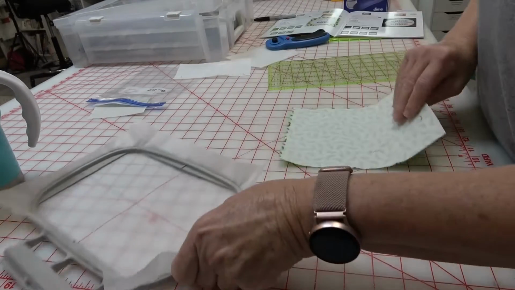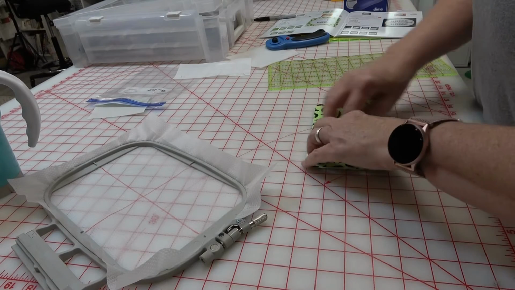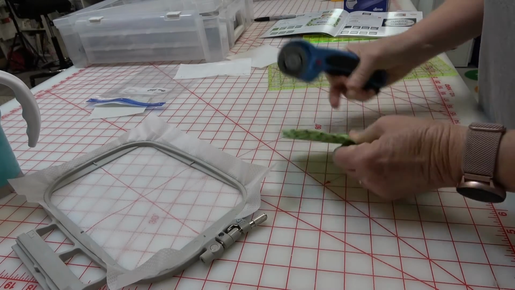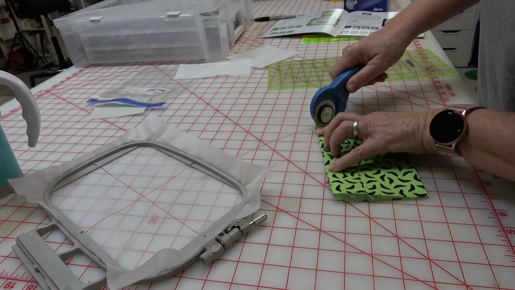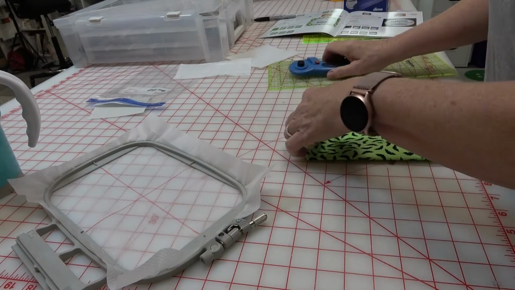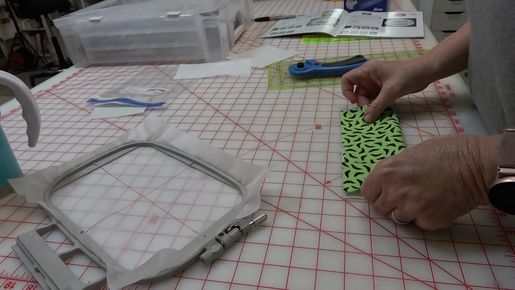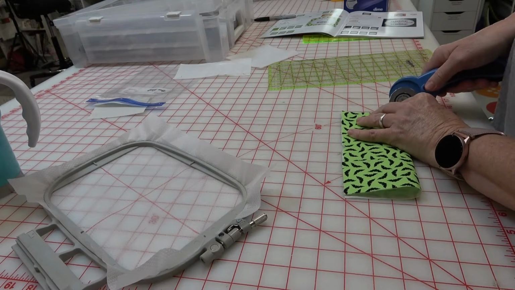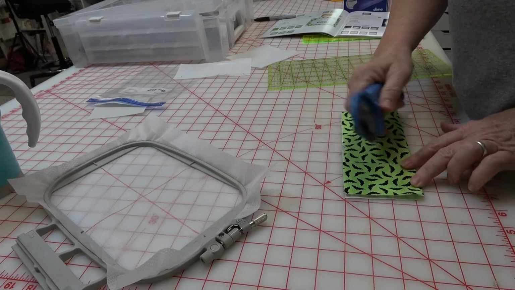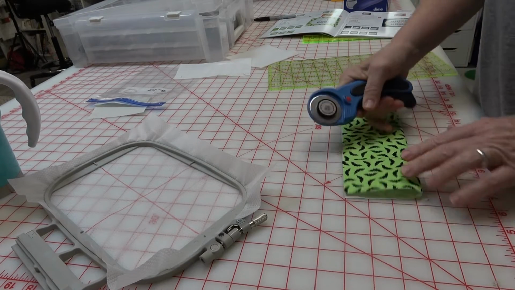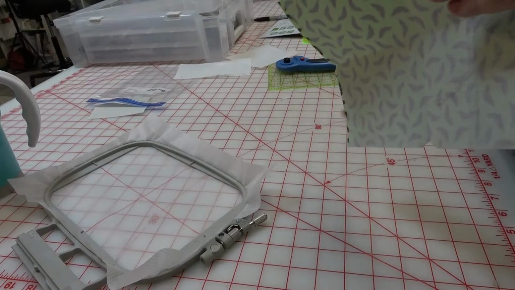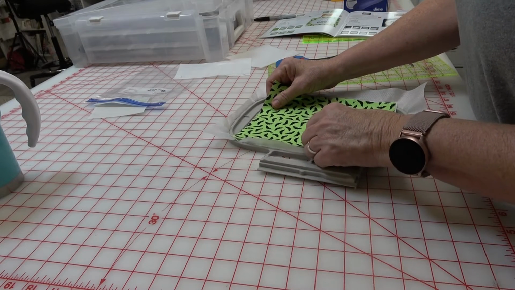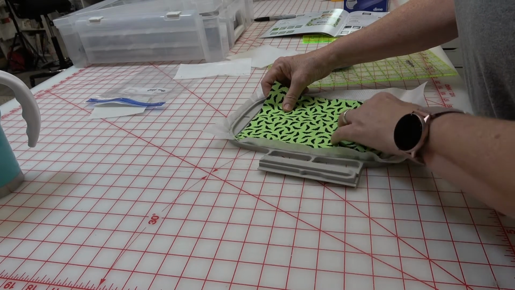After you put your backing on your fabric, you want to fold the fabric in half and make little, tiny clips on both right, left, and top to bottom. You want to do that so that you know how to align the fabric in the hoop. This is a good habit to get into for embroidery. Now I know that I can align the fabric correctly in the hoop, top to bottom and side to side.